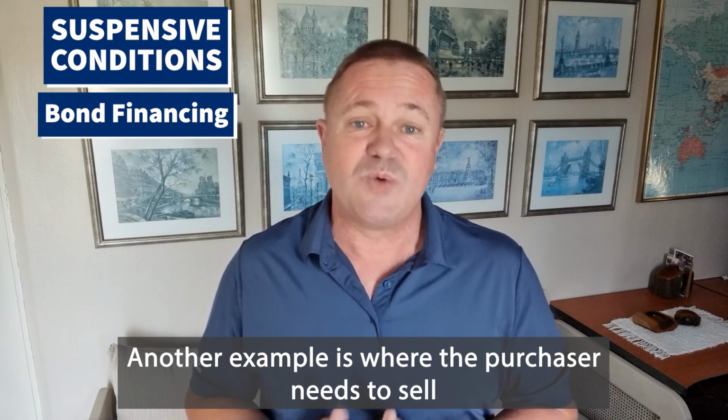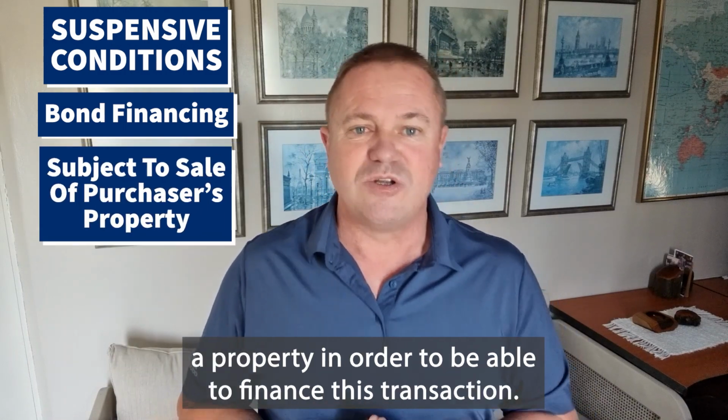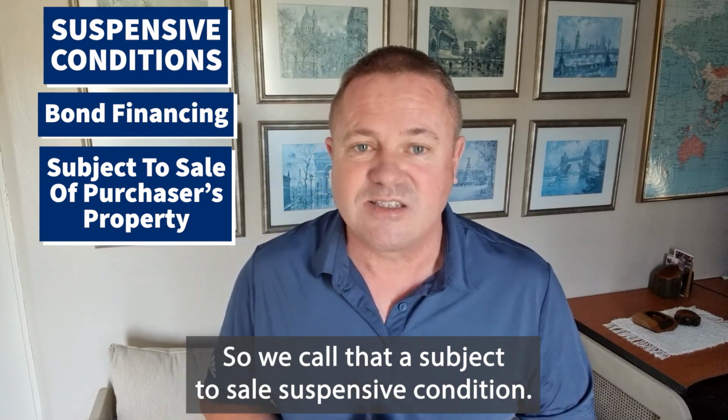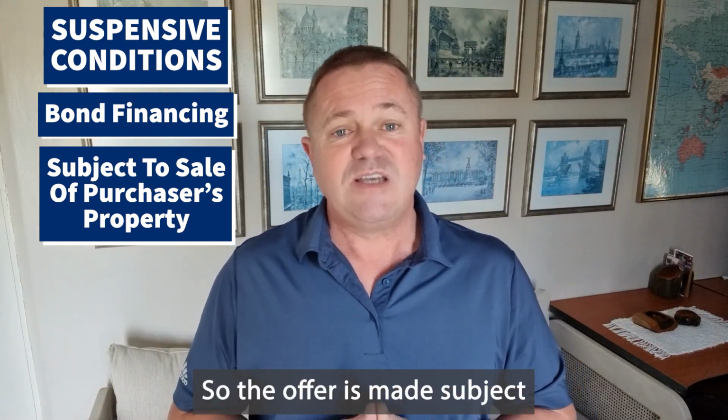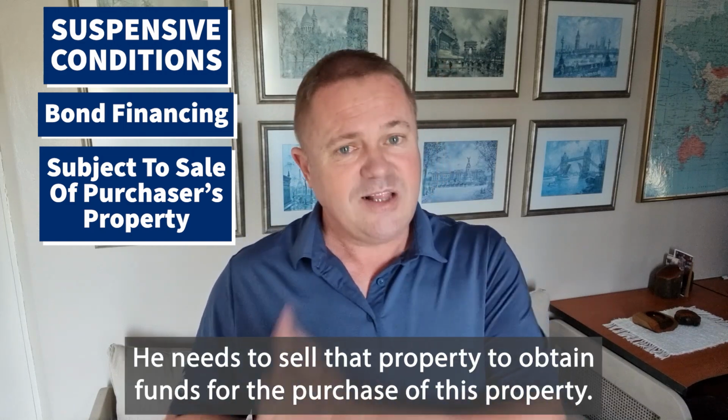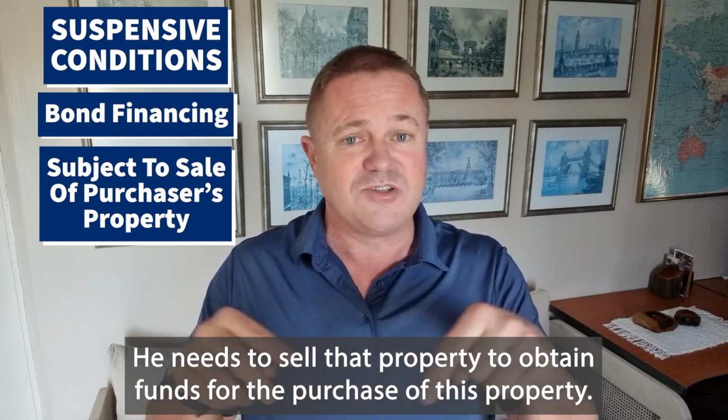Another example is where the purchaser needs to sell a property in order to be able to finance this transaction. So we call that a subject to sale suspensive condition. So the offer is made subject to the successful sale of the purchaser's property. He needs to sell that property to obtain funds for the purchase of this property.